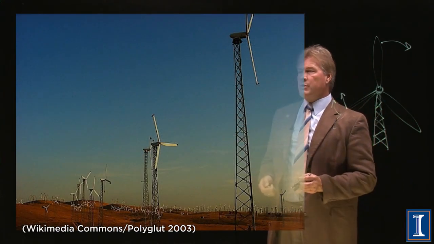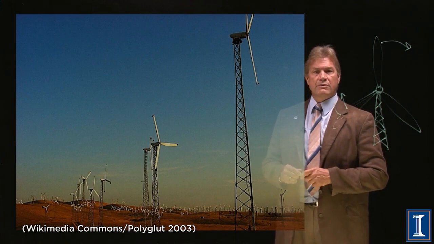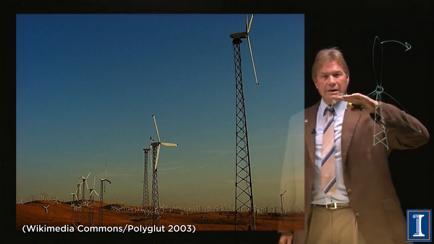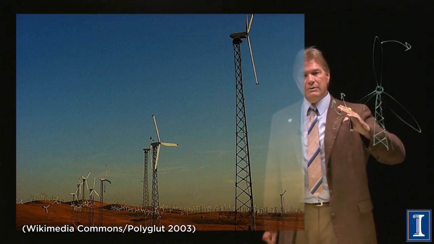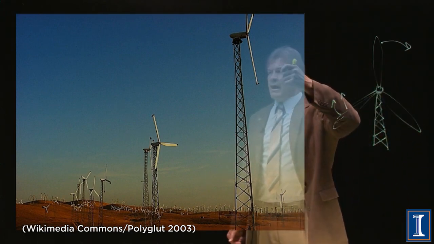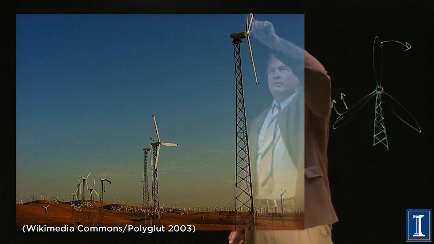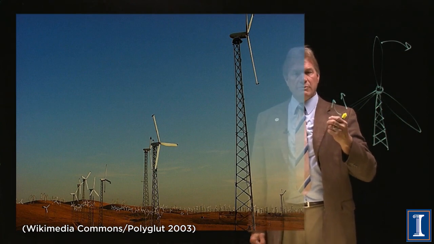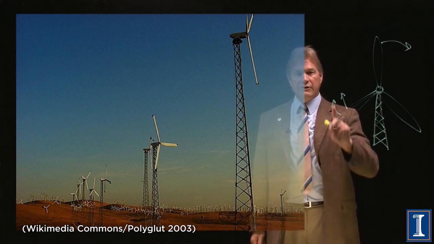This type of windmill, which dots the landscapes across the world, are basically airplane wings at an attack angle to the wind, such that when the wind comes in, it actually produces a force that makes the windmill go around. The same type of force that's used to make an airplane wing lift vertically.